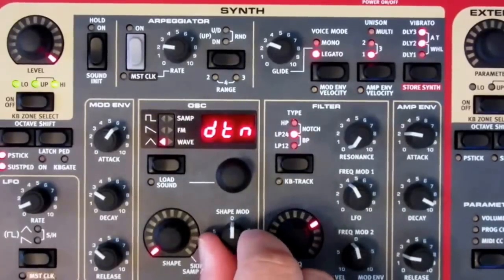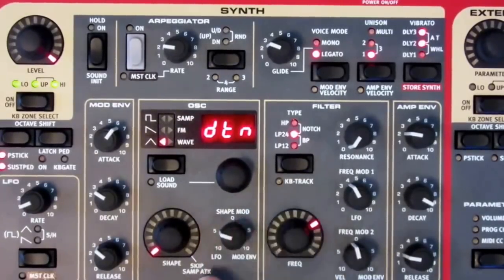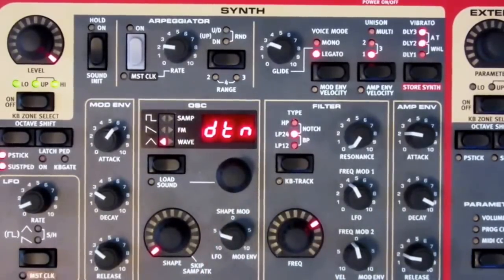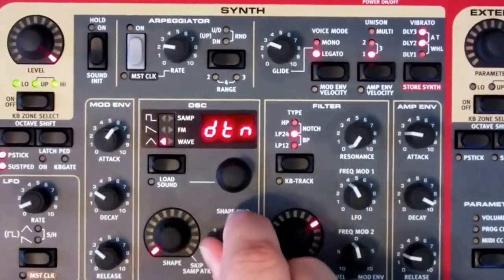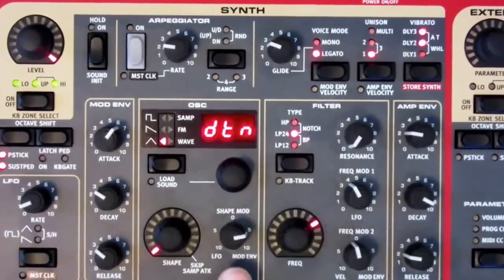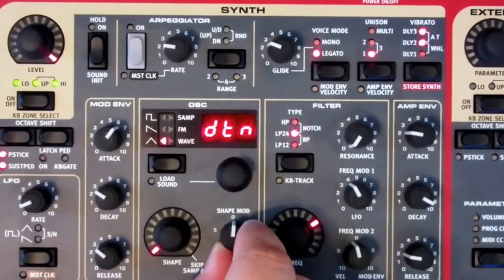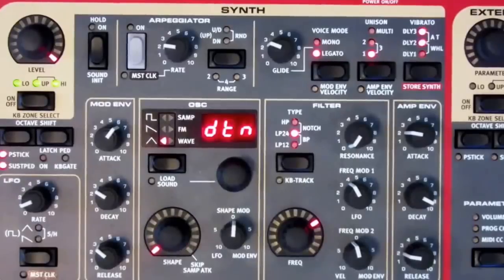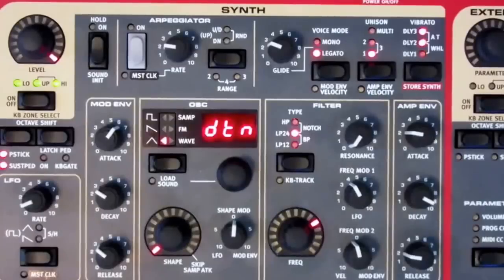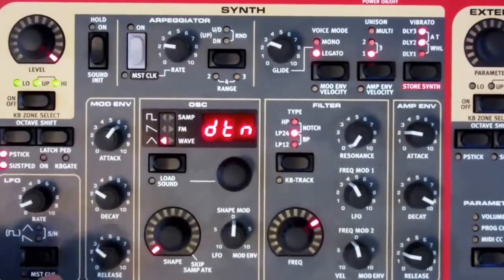So if you turn it to this side, this will affect your sound. And if you turn it to this side, then these buttons will affect your sound. And if you turn it straight up here to where it says 0, there's no effect on your sound. So let's experiment a little bit with that. I'm not too keen on using these. I don't usually mess with that, but I'm gonna have a hold out a note.